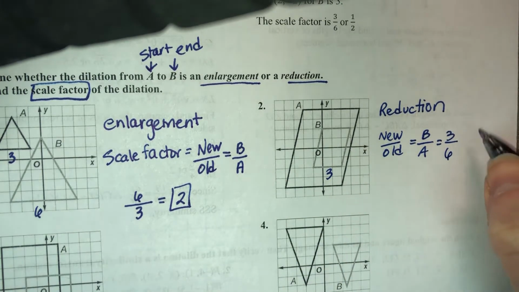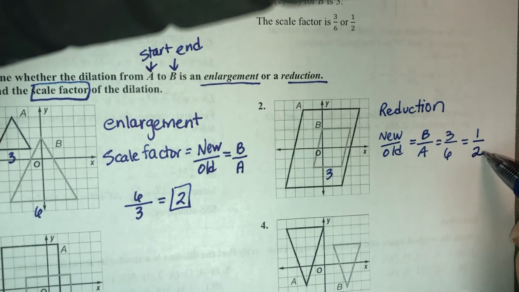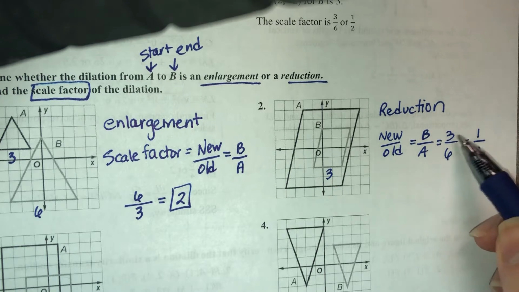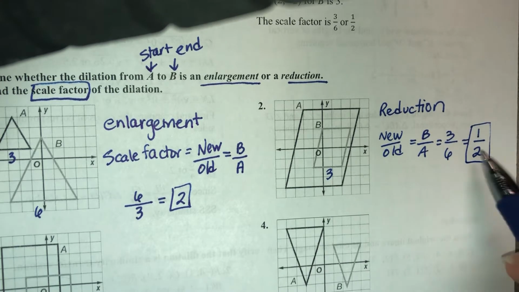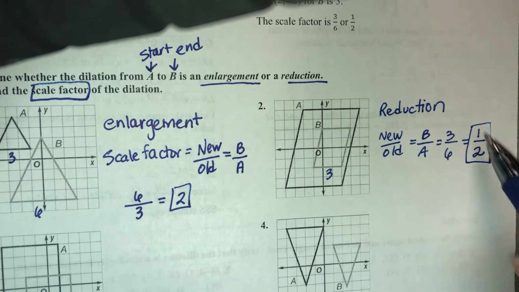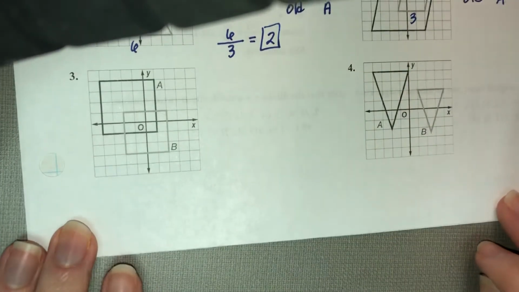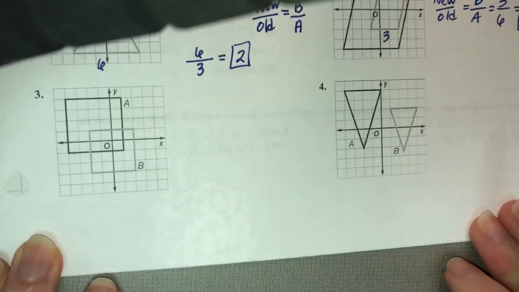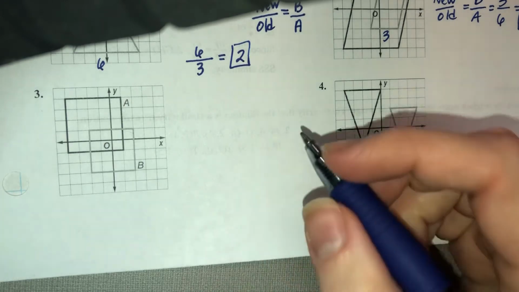So this one is 3 over 6, which is equal to 1/2 if you simplify it, because you divide by 3, divide by 3. So the scale factor is 1/2, which matches the idea that this is a reduction because the scale factor is between 0 and 1. All right? I think that you should pause your video, try number 3 and number 4 on your own, and then press play to check and see if you got it right or wrong.